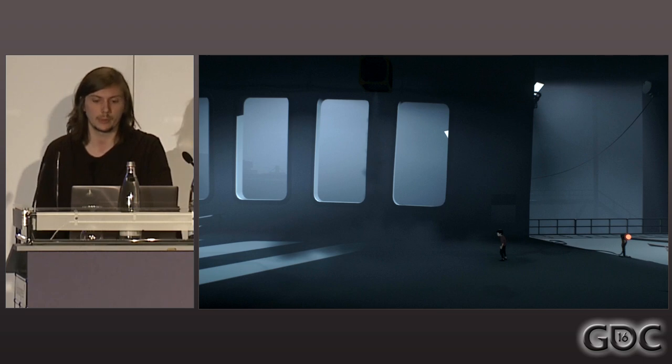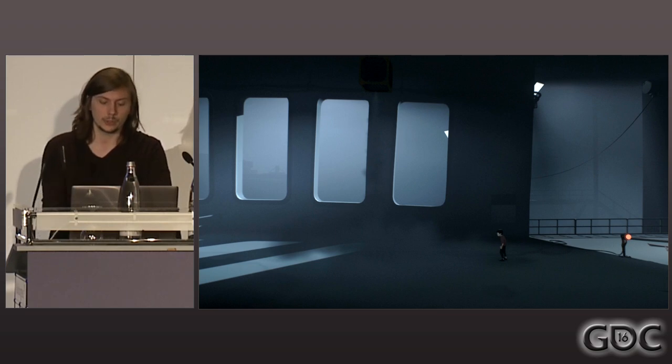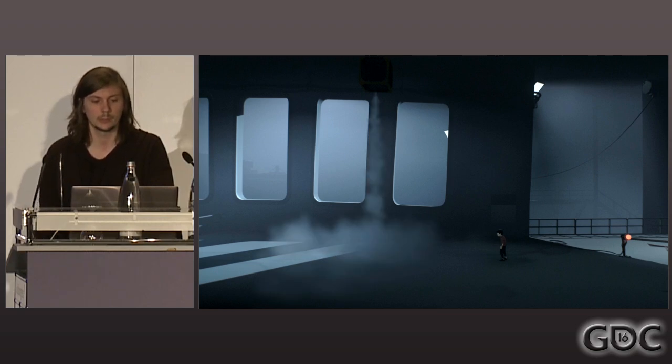Now, the first effect we put on is the presence of a fake point light that we attach to the smoke to make it look like it's being hit by the light from the window, kind of grounded in.